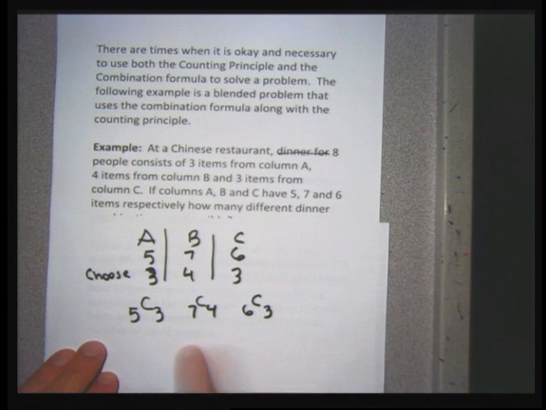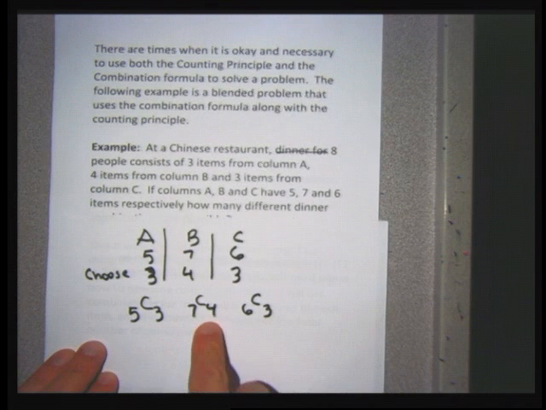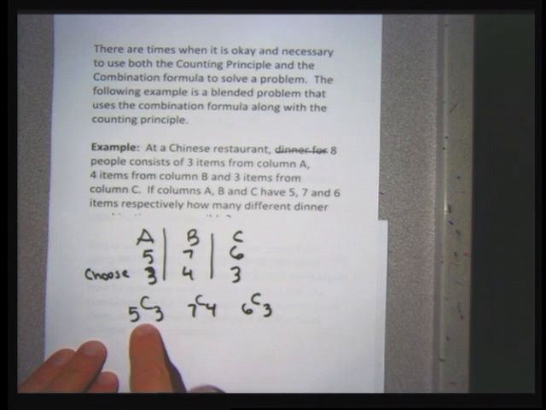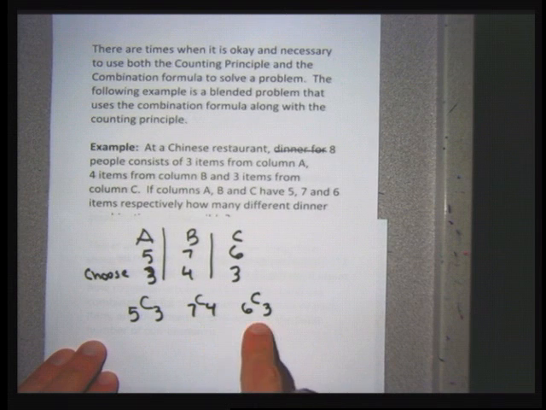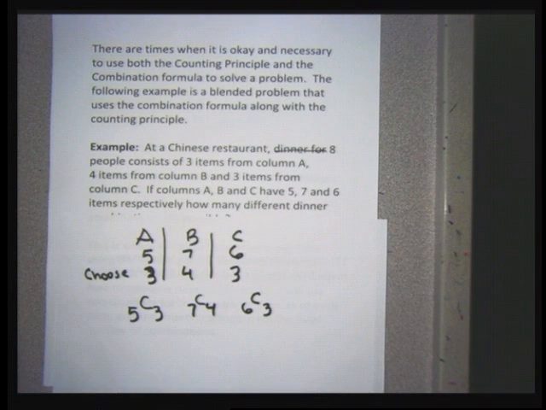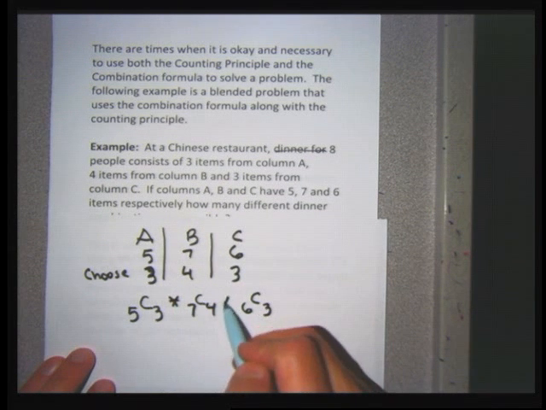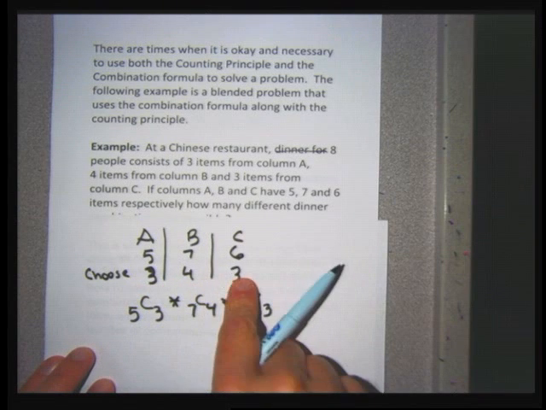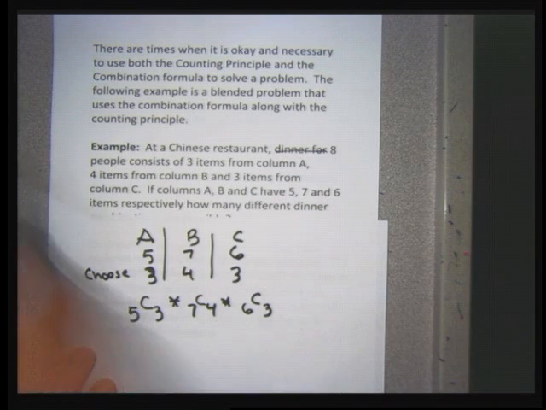So each one of these tells me how many different groups I can get of the A items, how many different groups I can get from the B items, and how many different groups from the C items. To find out the total number of combinations, I have to multiply these. So this is going to be the integrating the skill part. I'm going to compute multiple combinations for the individual choices, and then I'm going to multiply those together. I'm going to have to do this separately on my calculator.